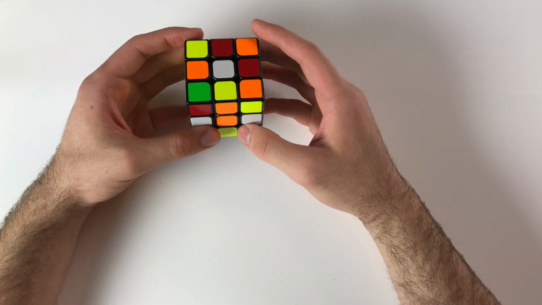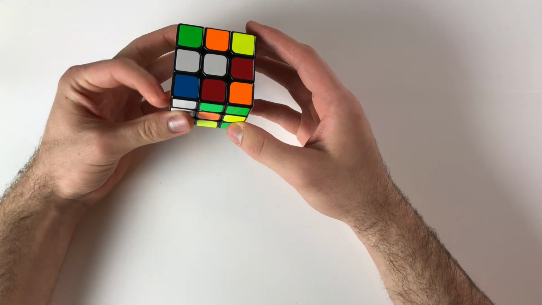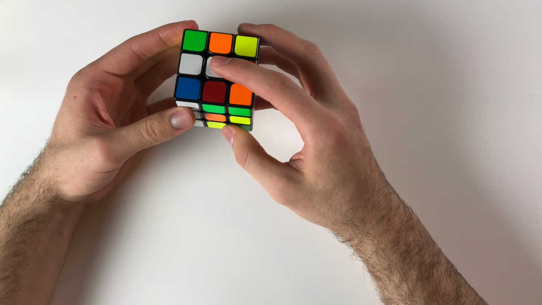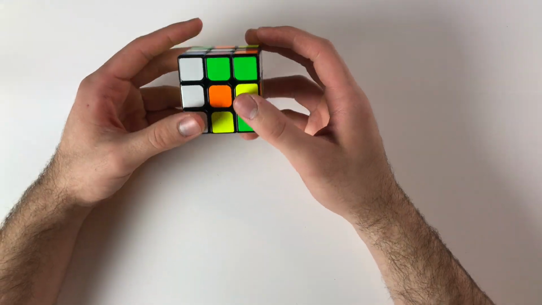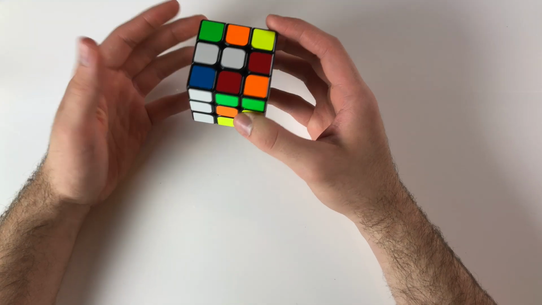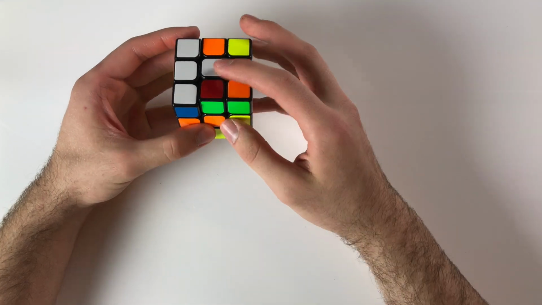So to start, we'll solve the center, and the center is unique in that it doesn't move no matter what you're doing. This white center is always going to be the white center. This is always the red center, and so on. So if we're solving the white side, your first step will just be to find the white center. So here's mine, it's facing up.